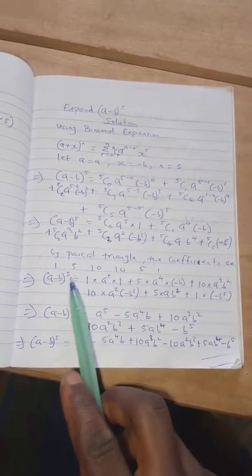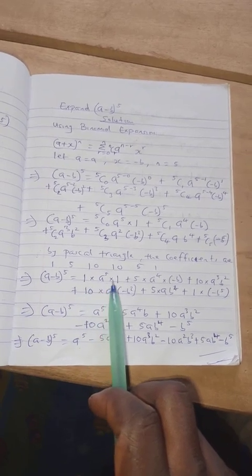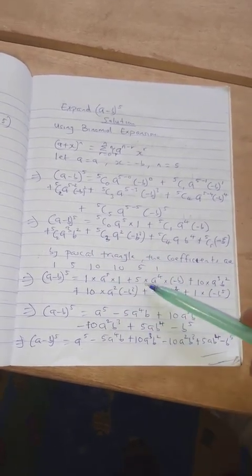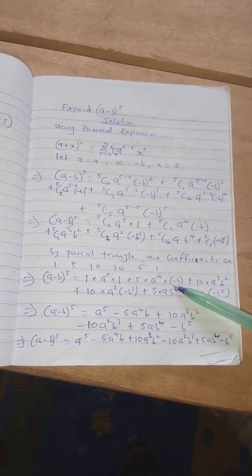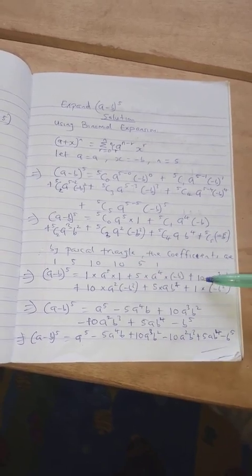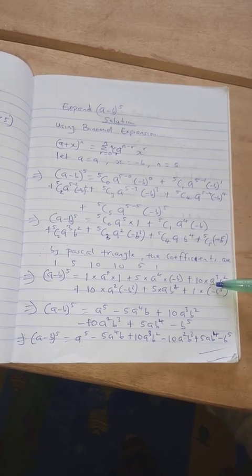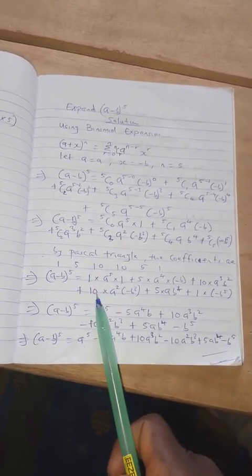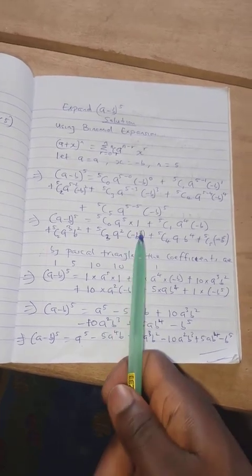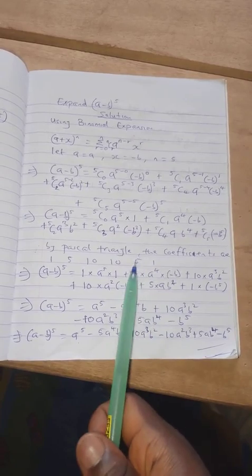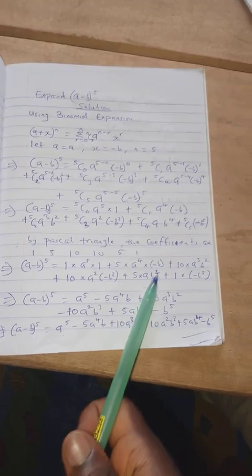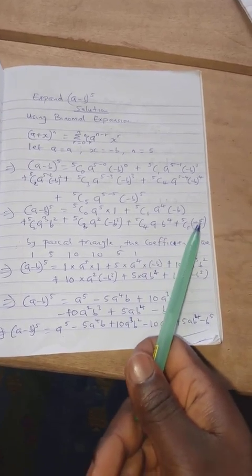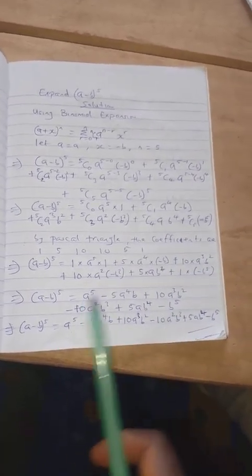So (a − b)^5 is equal to 5 combination 0, which is 1, times a^5, plus 5 combination 1, which is 5, times a^4 times minus b, and then 5 combination 2, which is 10, times a^3 b^2, plus 5 combination 3, which is also 10, times a^2 times minus b^3, plus 5 combination 4, which is 5, times a b^4, plus 5 combination 5, which is 1, times minus b^5. Okay, so we simplify this.